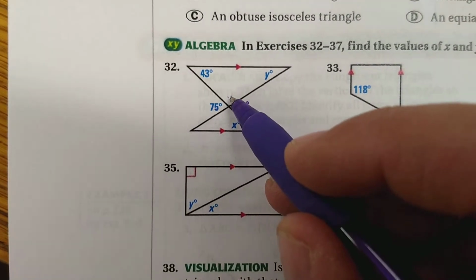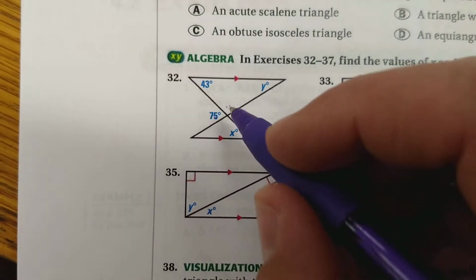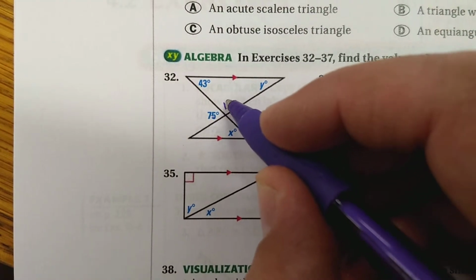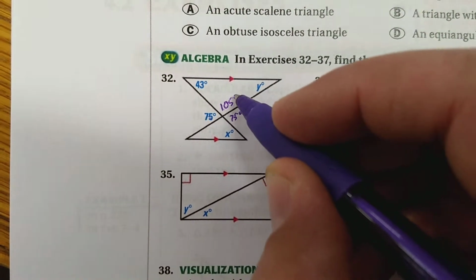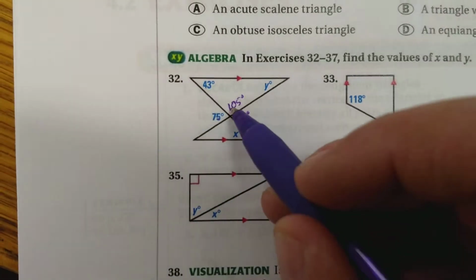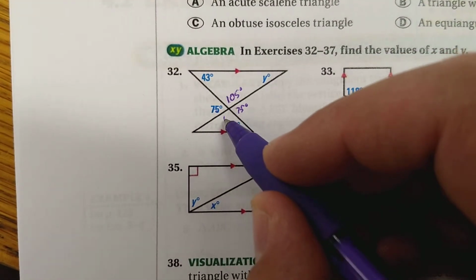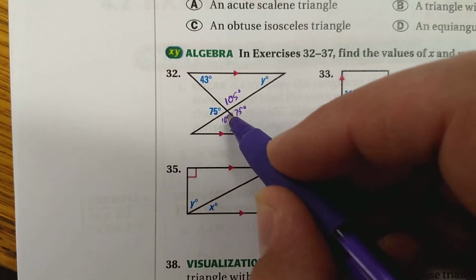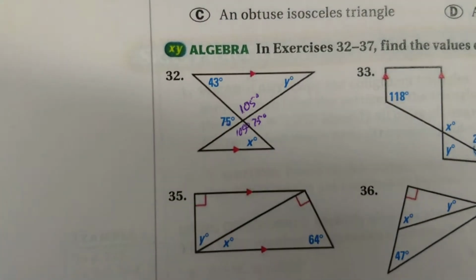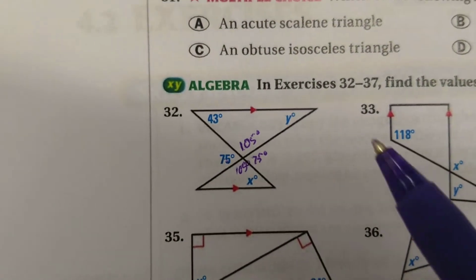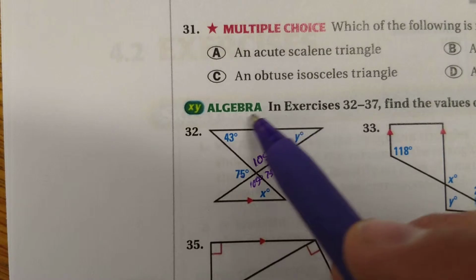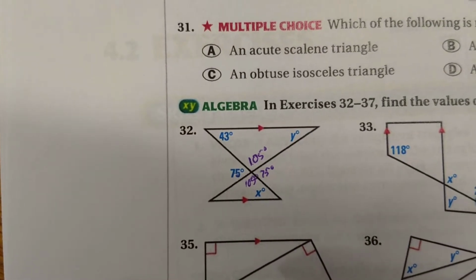Okay. It also tells me that these two angles are supplementary. 75 plus whatever's in here has to add up to 180. Well, 75 plus 105 gets me to 180, and again I've got vertical angles, so this one in here must also be 105 degrees. Kind of hard to read that, sorry.